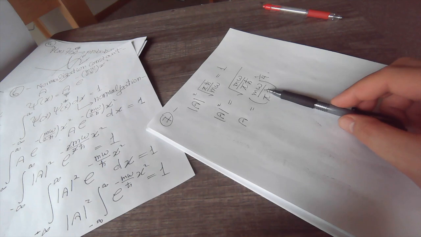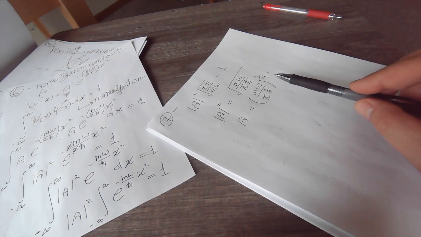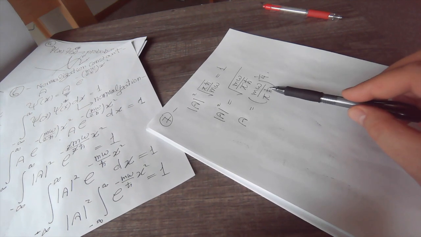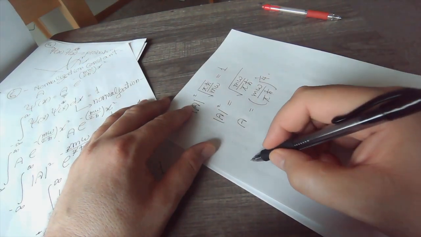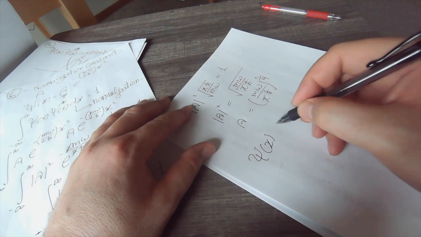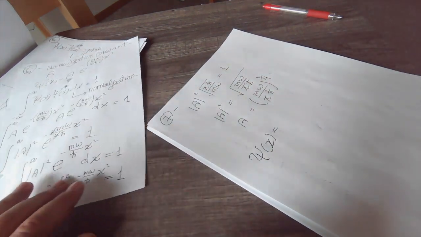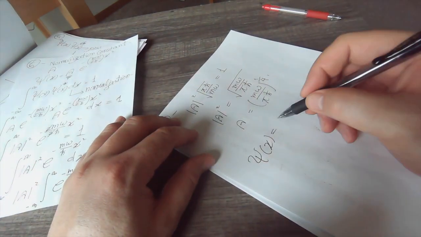We could manage to figure out the normalization constant, and since we did that, now we can write the state or the wave function for the harmonic oscillator.